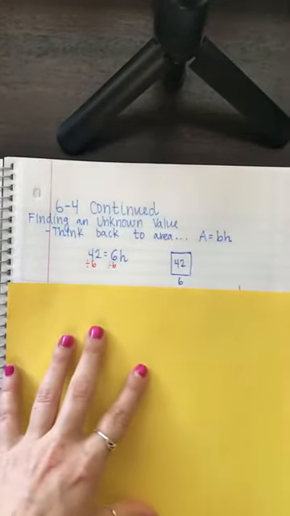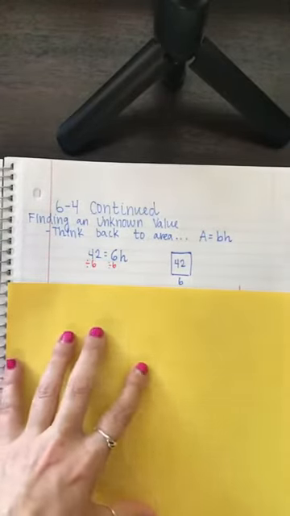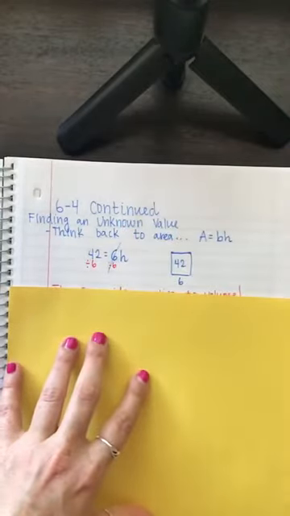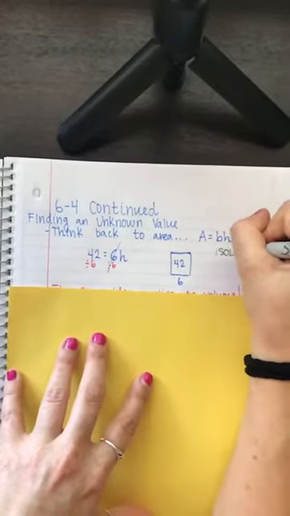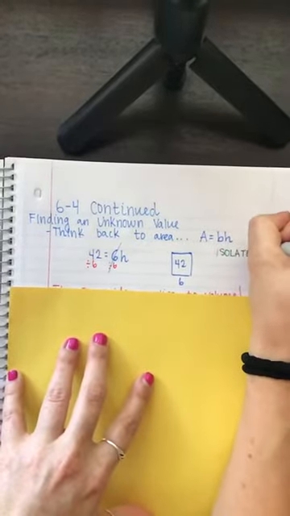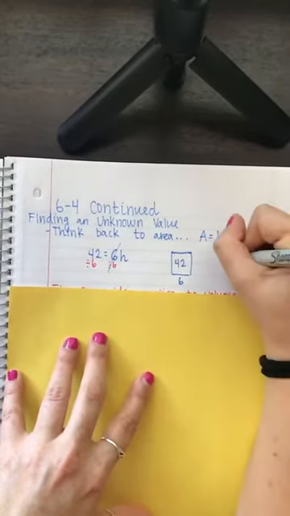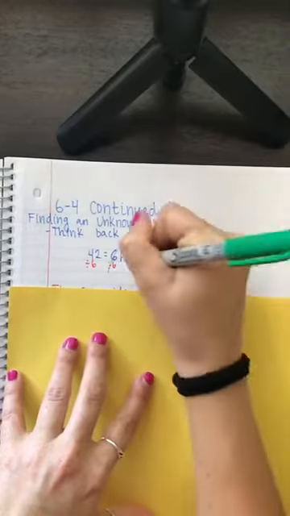To get the height, because you guys know that multiplication fact that 6 times 7 is 42, that would cancel out the 6 on this side. Remember, I've been saying to you guys, isolate, get by itself the variable. And in this case, h is our variable.